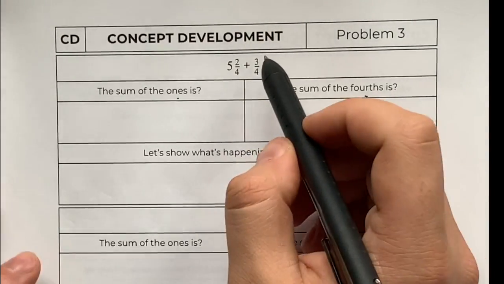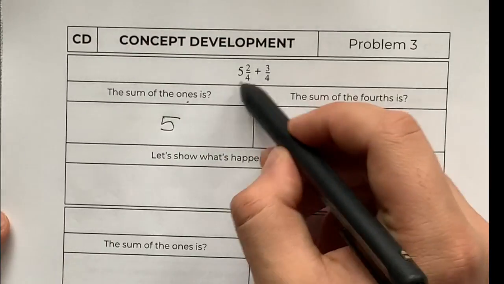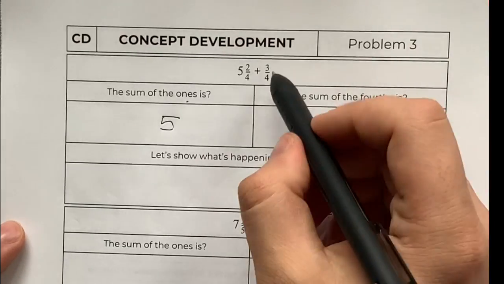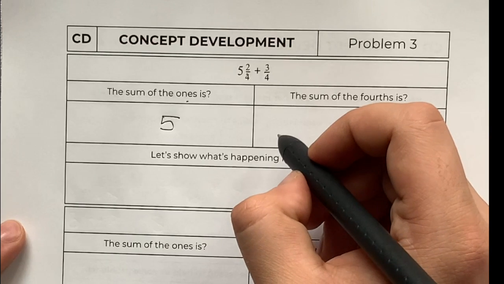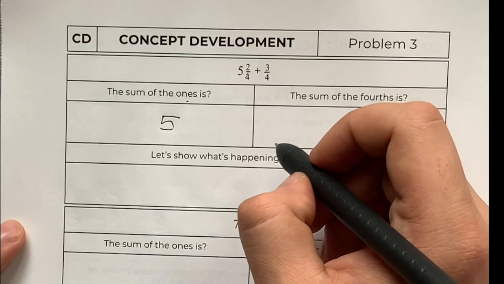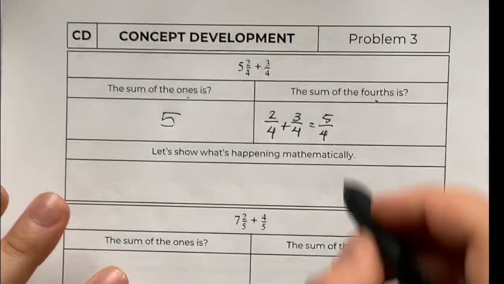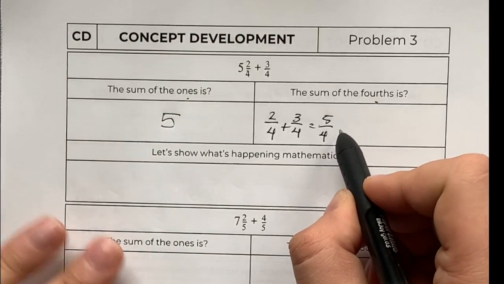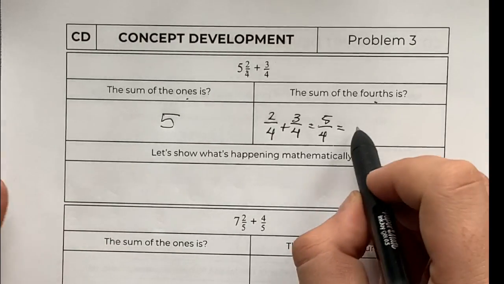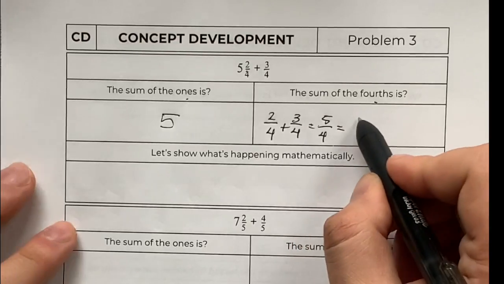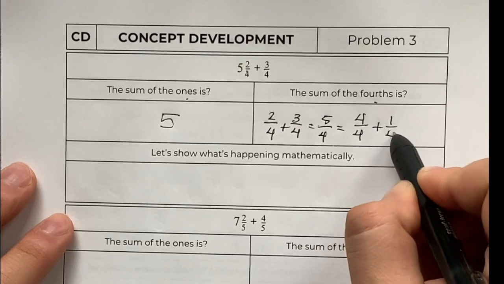Okay, so now we're getting used to this pattern of looking at the ones first and then the fraction. The sum of the ones here is just 5. There's no other ones to add. And in this case, it's the 5. The sum of the fourths, if I add 3/4 plus 2/4, I'm going to get 5/4. Now, just to show what's happening here, that can be decomposed. Decomposition is what's going to help us do fraction addition. Because really, this has 2 numbers inside of it. It has a 1, 4/4, plus an extra 4th.